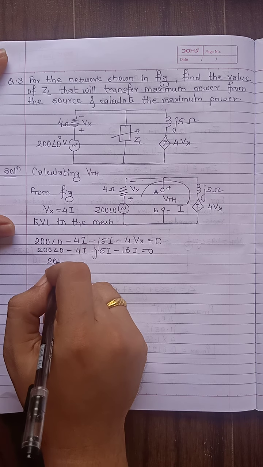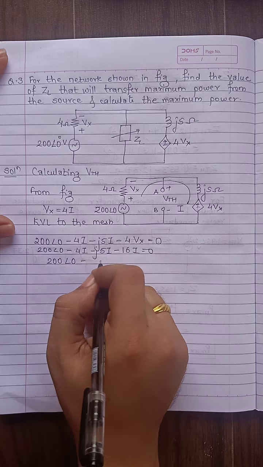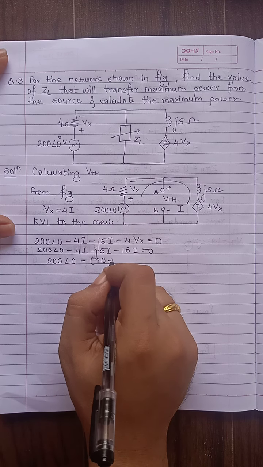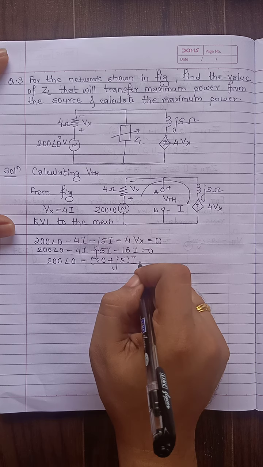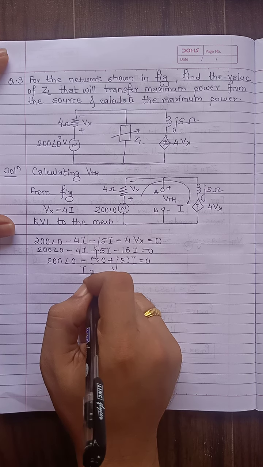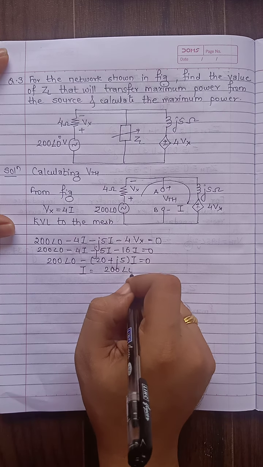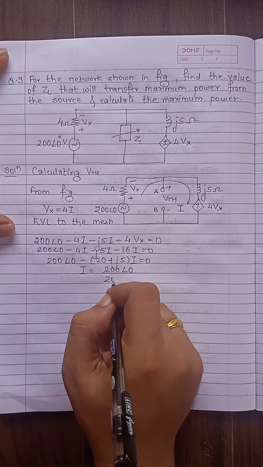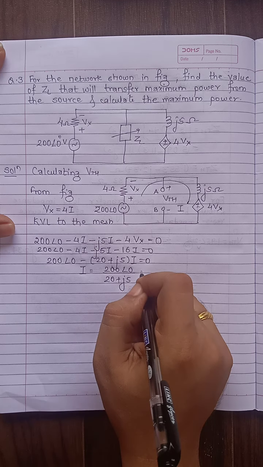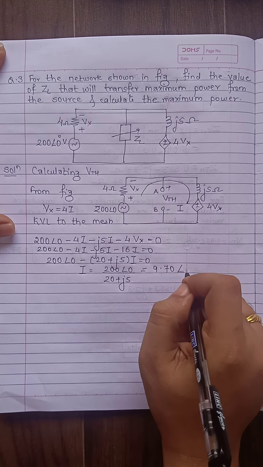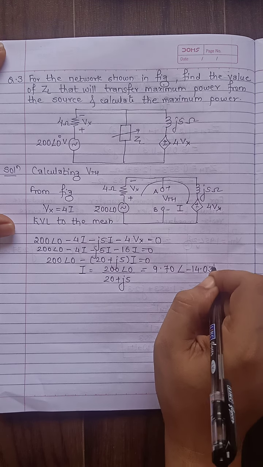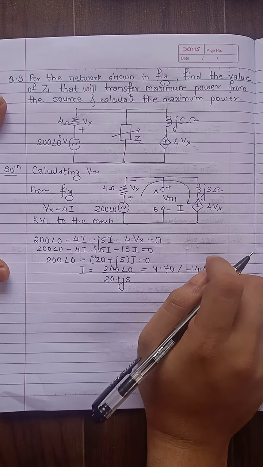So 200 angle 0 minus (20 plus j5) I equals 0. So I can calculate I as 200 angle 0 upon 20 plus j5. So it will be 9.7 angle minus 14.03 degrees ampere. So I have got I.